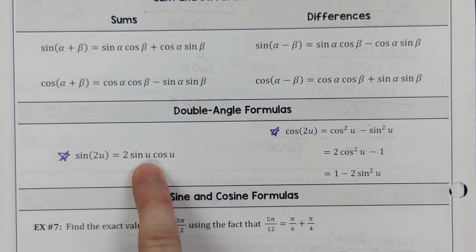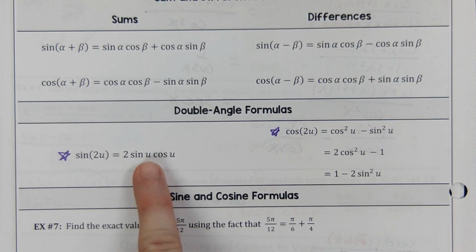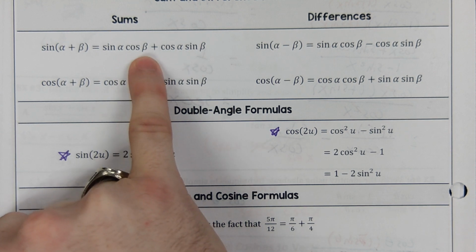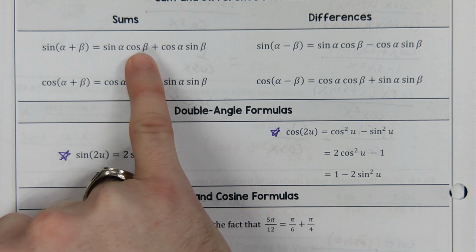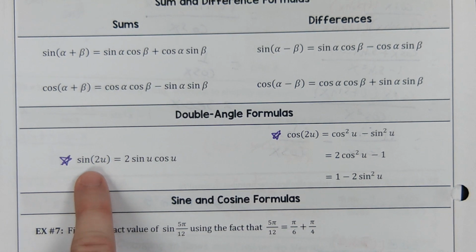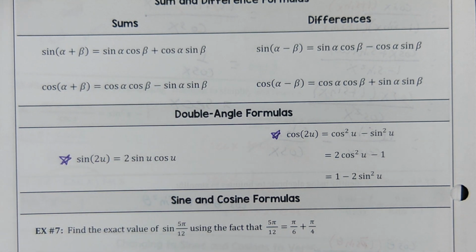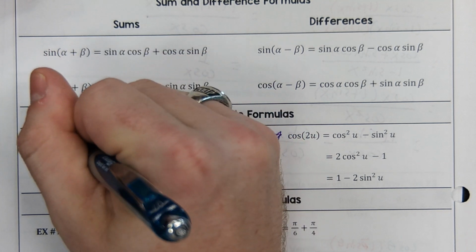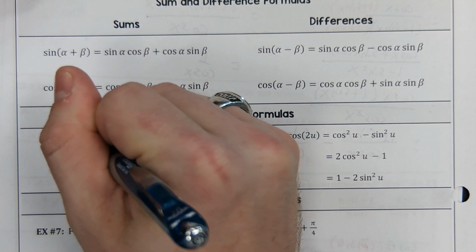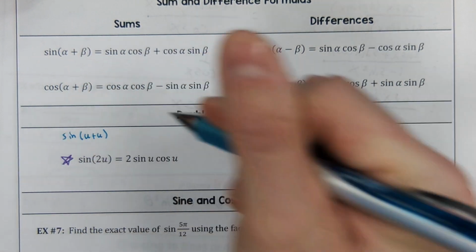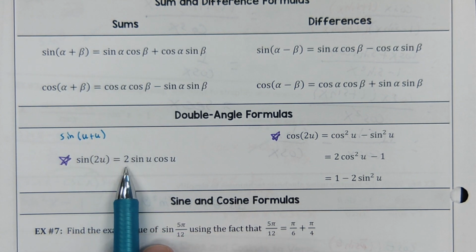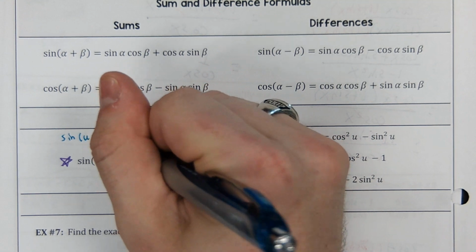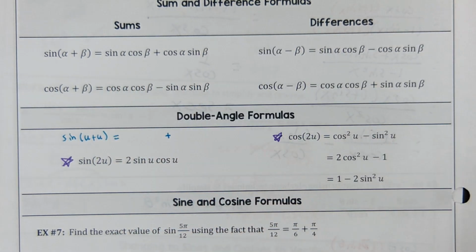I use this identity to rebuild this identity right here. And here's how. I pretend that this says, and this is just my trail of breadcrumbs, sine of u plus u. The only way that you were going to get a 2 here was if the 2 things that you added were exactly the same, right?